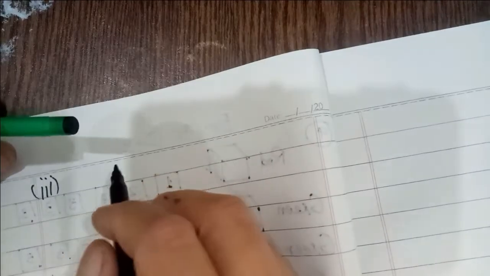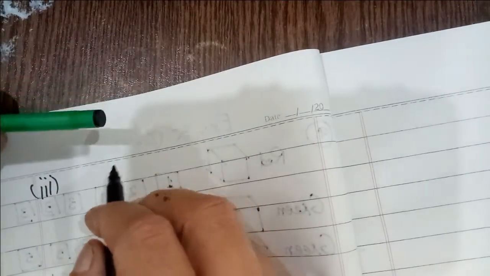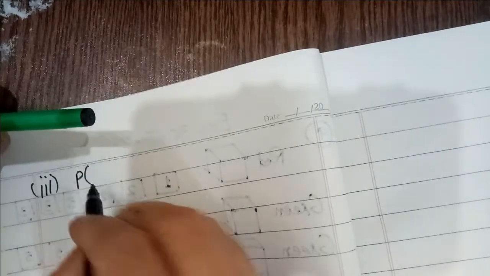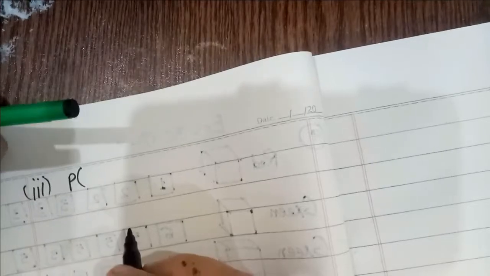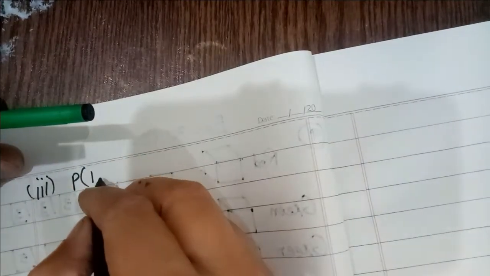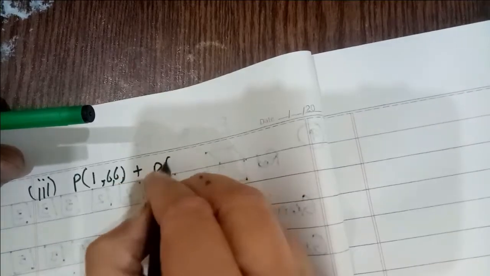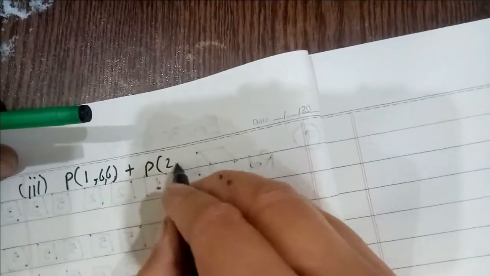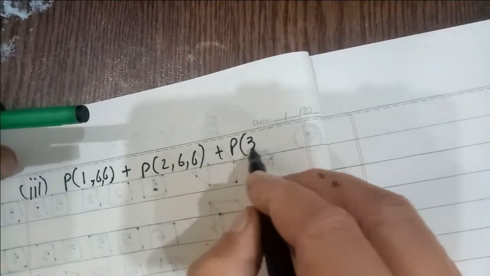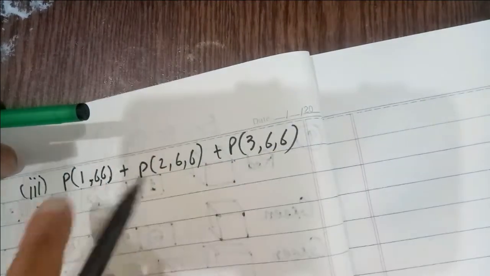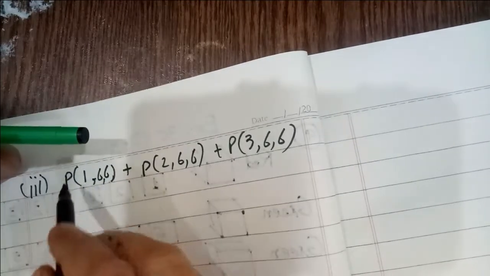Exactly 2 sixes. It means it can be the probability of getting 166, or 266, or 366. As you can see, in each of these exactly 2 sixes exist.